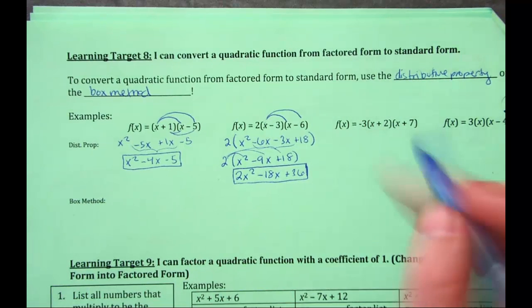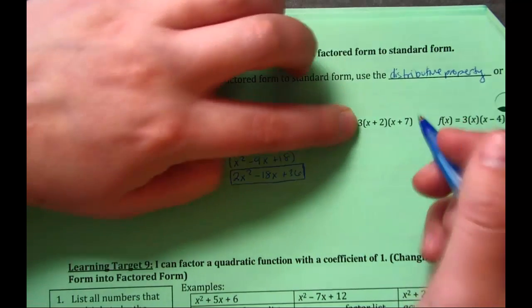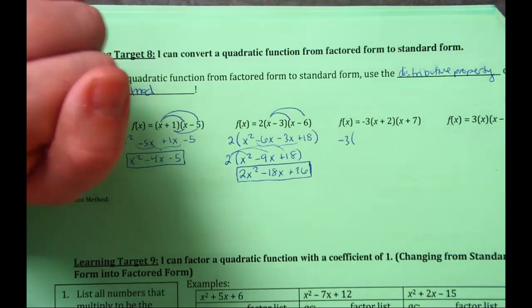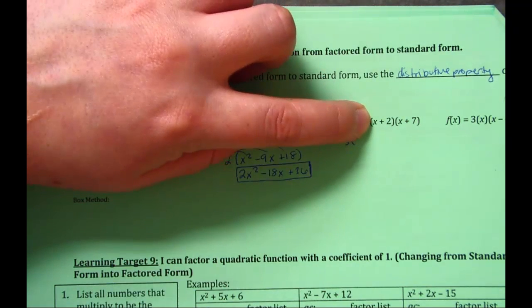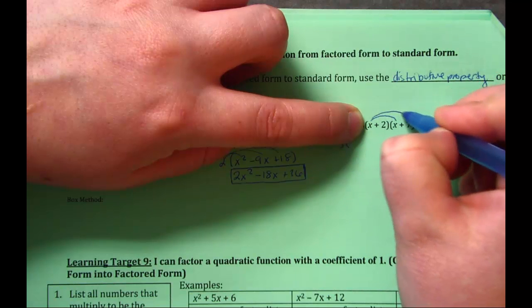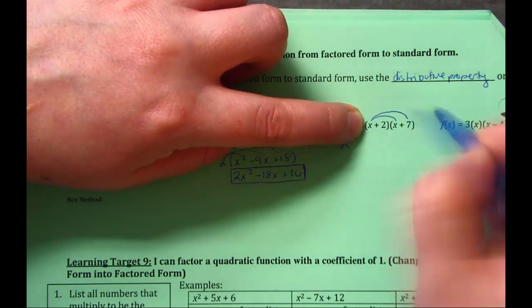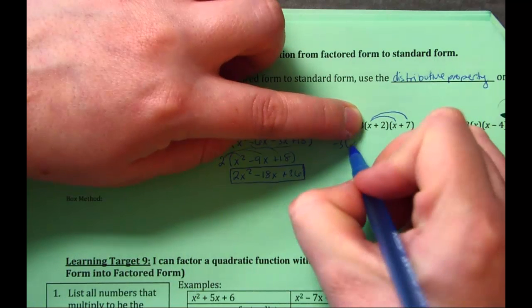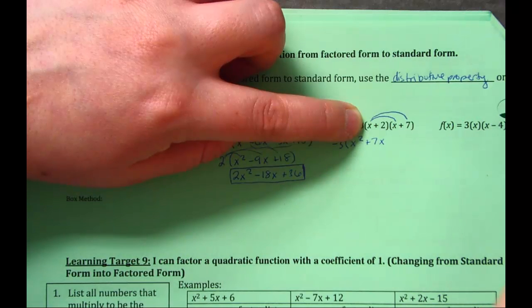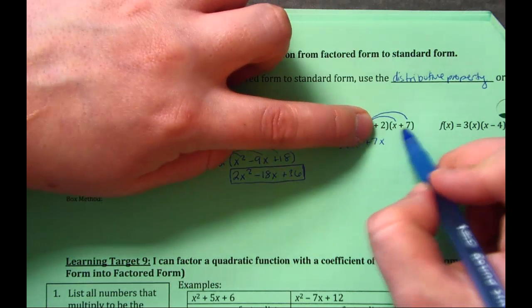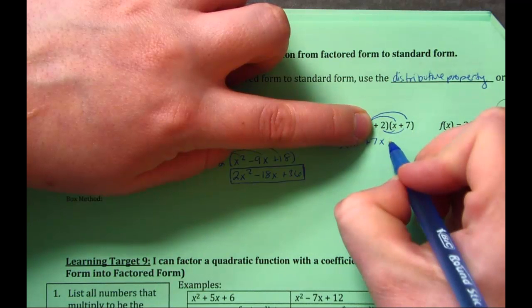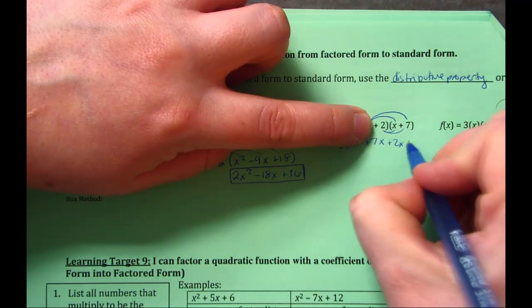Let's look at this one. Again, same thing as before. We're just going to put that -3 out here all by itself, and then not really worry about it for right now. We're just going to look at the 2 factors in here. We're going to multiply both of the terms in the second binomial by the x. So x times x is x squared. x times 7 is 7x. Then we're going to multiply both terms over here by this 2. So 2 times x is 2x, and 2 times 7 is 14.